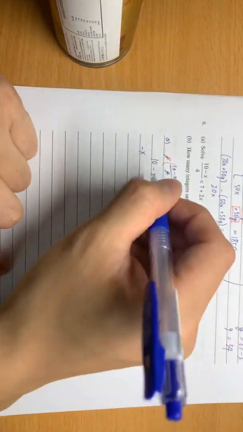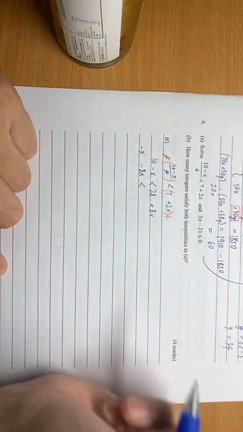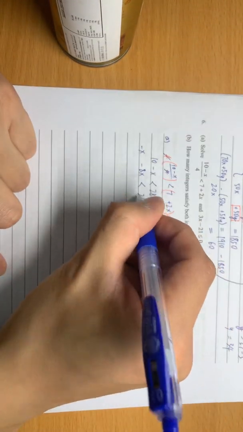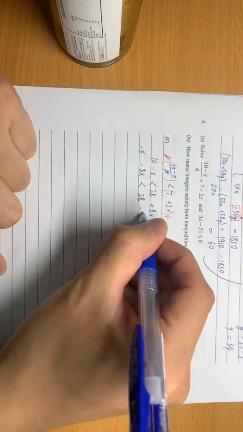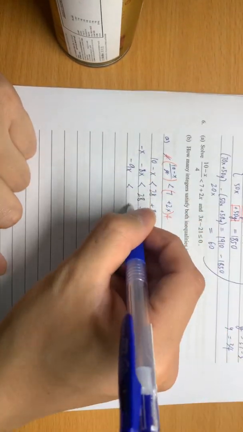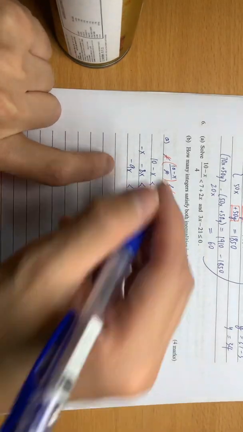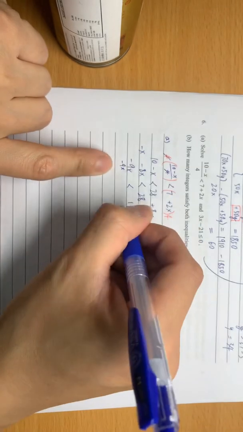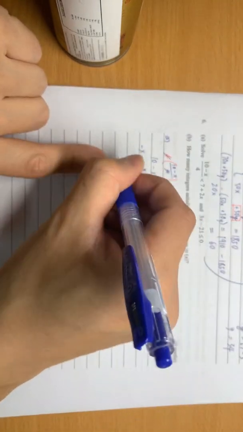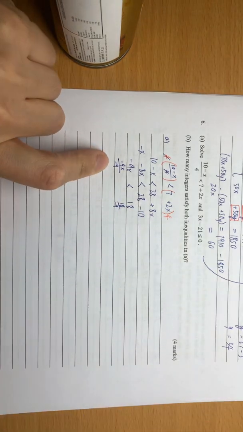Group everything to one side, negative x and negative 8x here. We minus 8x on both sides, and then we minus 10 on both sides. Negative 9x, and then this is 18. So after that, I want x, I don't want negative 9x. That's why I need to divide both sides by negative 9.